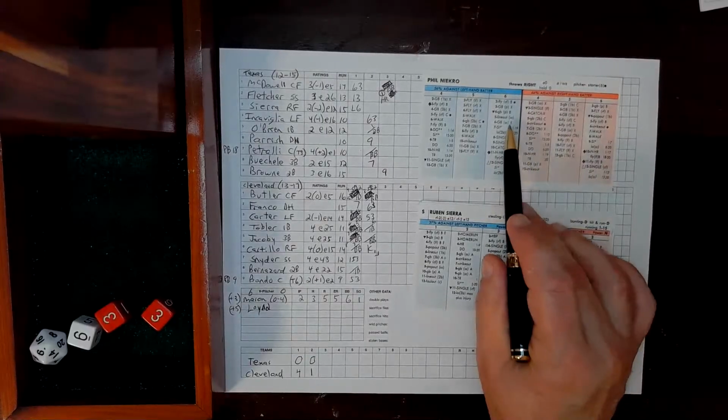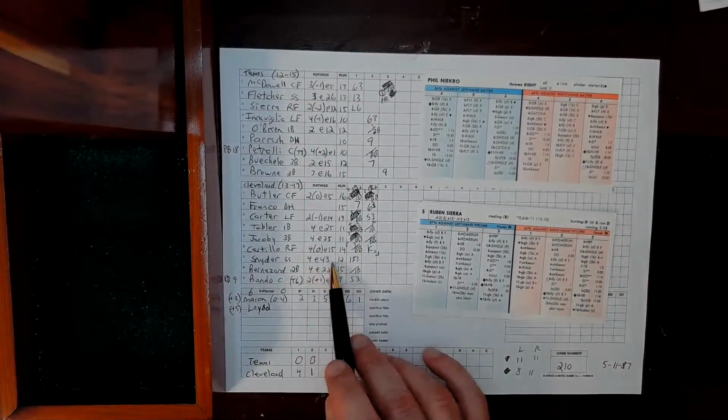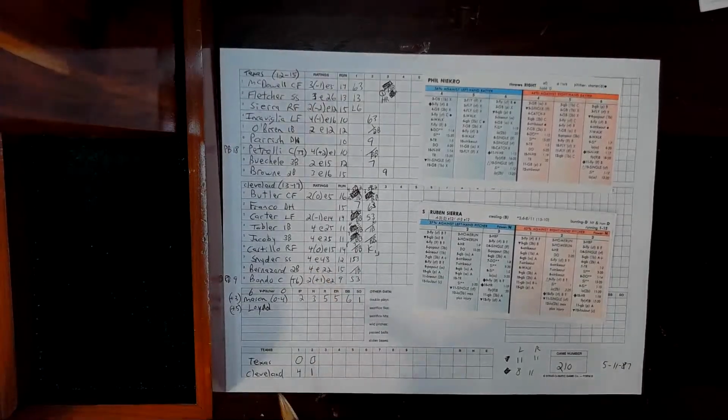6-6 with Chitwood batting left. As a ground ball to shortstop, X, going right back to Snyder again. This is his third X chance at a 4E48. He's handled the first two.